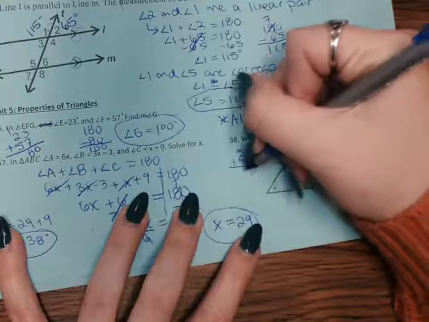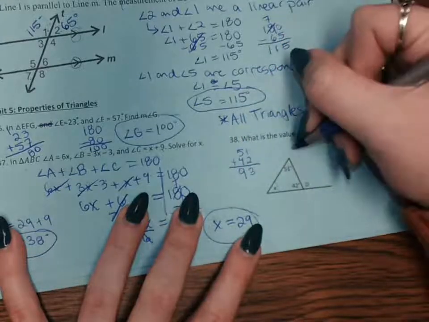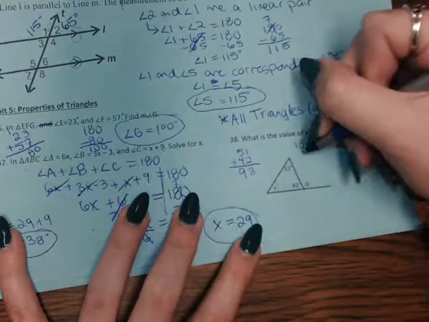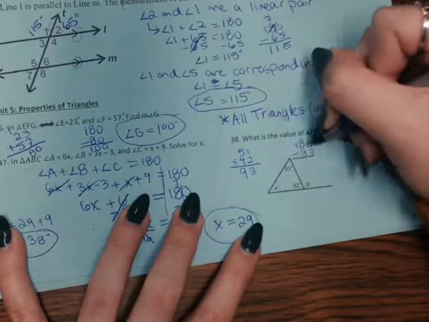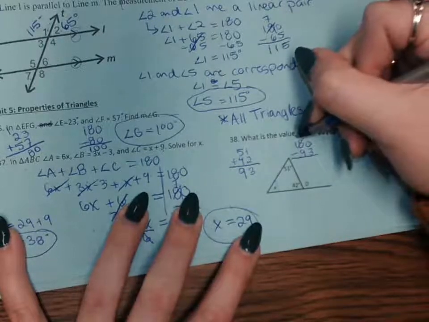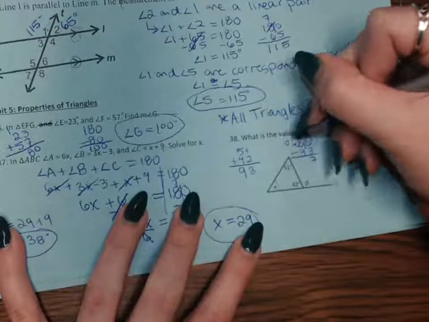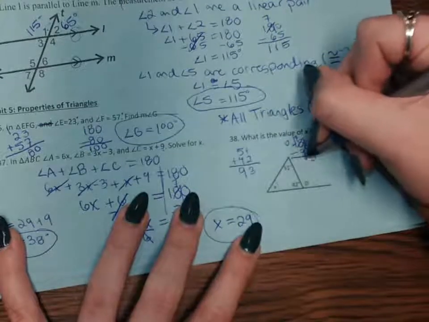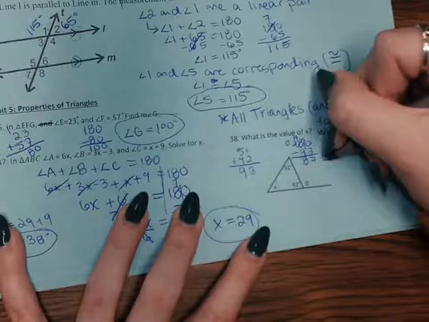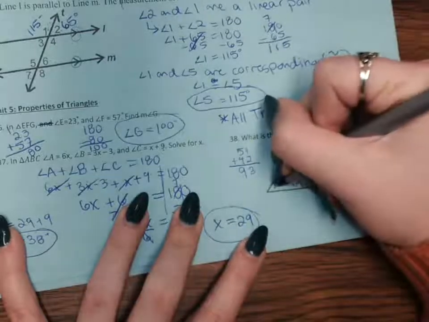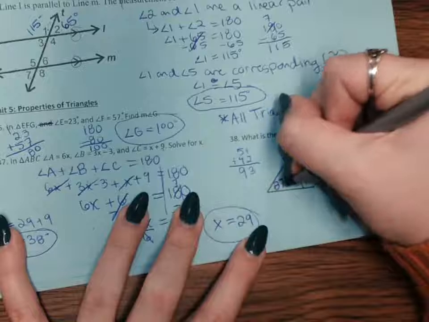So that is 3, that's 9. So that's 93. And then I'm going to subtract from 180 because they should all add up to 180. 93, I'm going to borrow. So that's 7. 10 minus 3 is 7. Got to borrow again. 17 minus 9 is 8. So x equals 87 degrees. So this is 87 degrees in here.